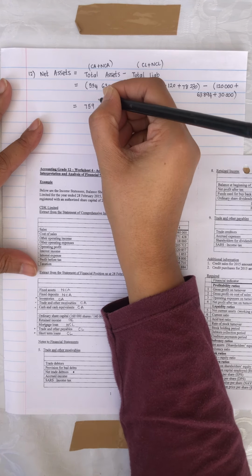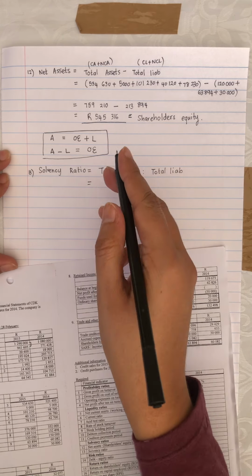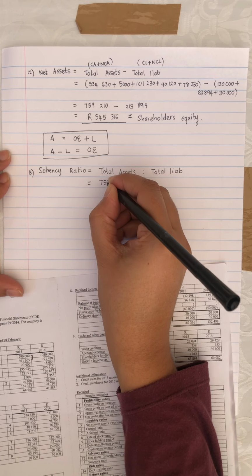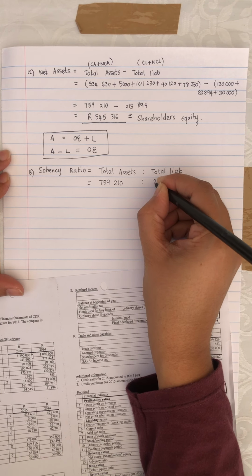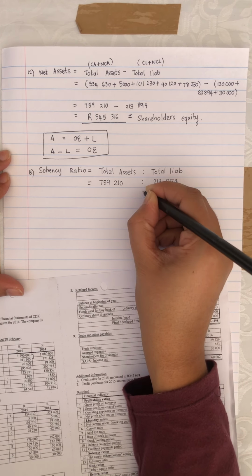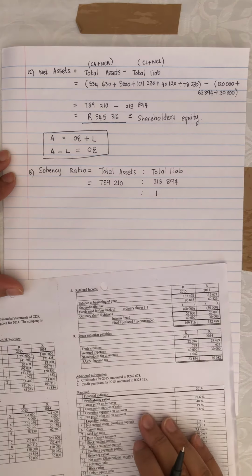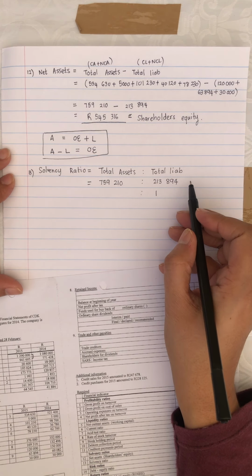Let's look at number 13. For number 13, we have our solvency ratio. That's what they want us to calculate, our solvency ratio. So you all know your solvency ratio is total assets is to total liabilities. We don't need to calculate it again. We've got it from the top. It's 759,210 is to 213,894. Always make the right hand side equal to 1. So by dividing it by itself, 213,894.